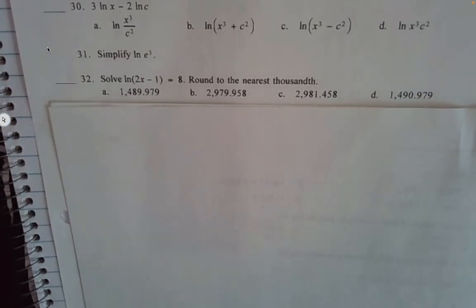All right. Number 32. So how do I get rid of natural log? I'm going to write e on both sides, like base e. Okay? So I get 2x minus 1 equals e to the 8. Do y'all want me to write what that number is? Is that what y'all prefer?